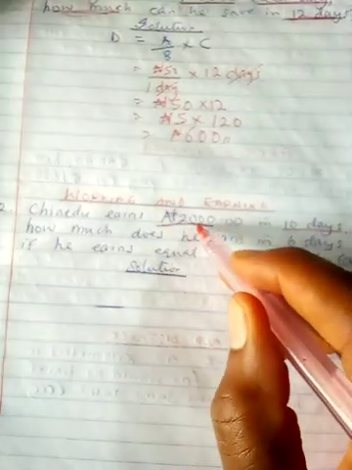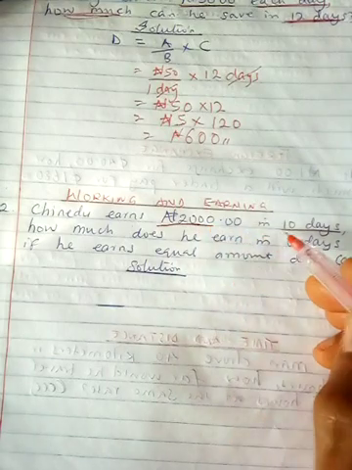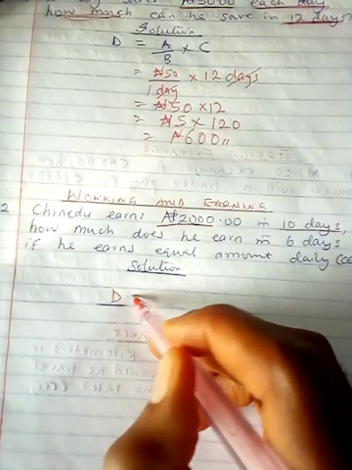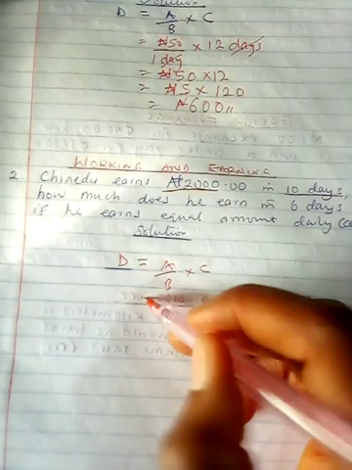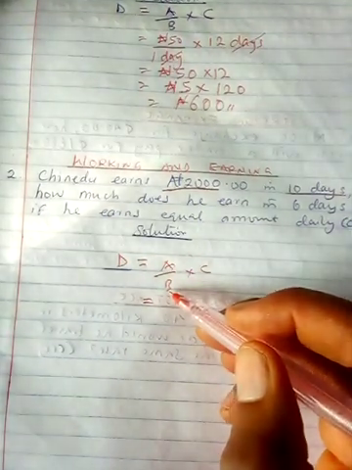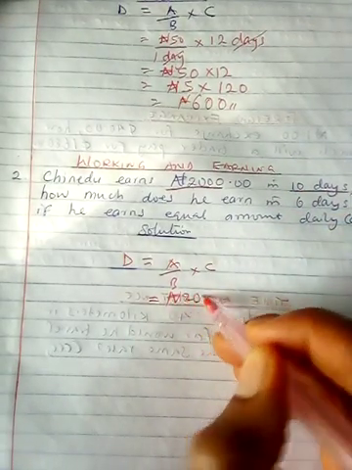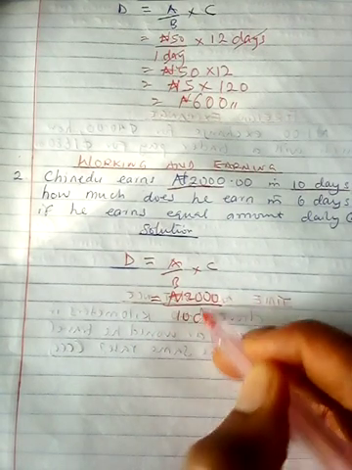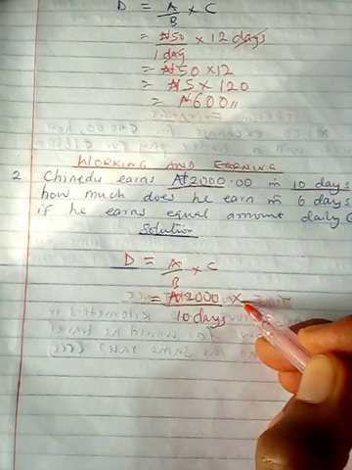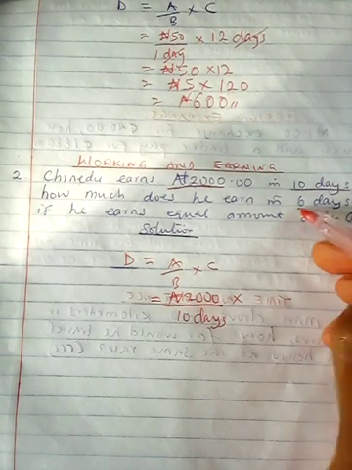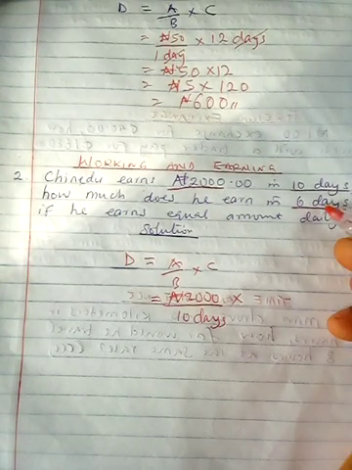This quantity here, the value is already known that he will earn 2,000 naira in 10 days. So the formula says D is equal to A over B times C. Then we go ahead and say, well, our A and B is what? We see that 2,000 naira in 10 days is known already. That is 2,000 naira divided by 10 days. Then we are going to multiply it by the quantity whose value is not known, which is 6 days. So the amount of money Chinedu will earn in 6 days is not known. So we are going to multiply by this 6, which is what? Times 6 days.